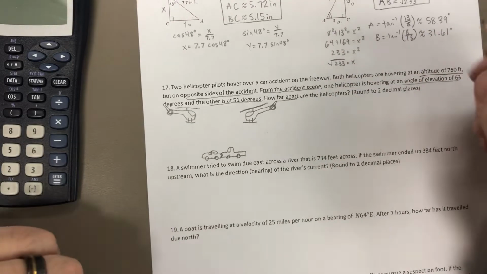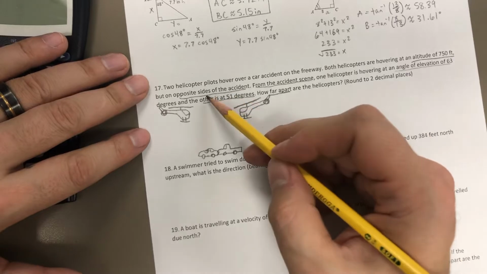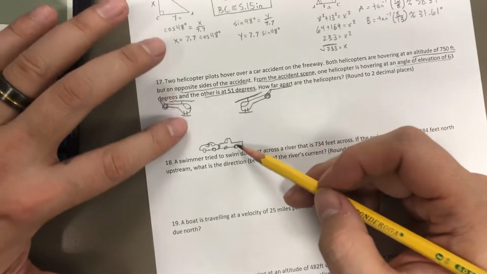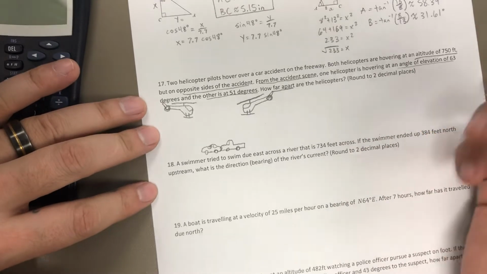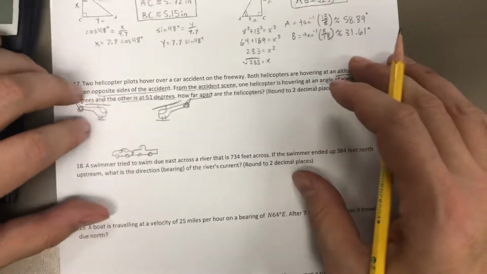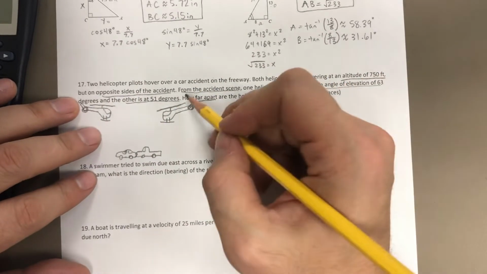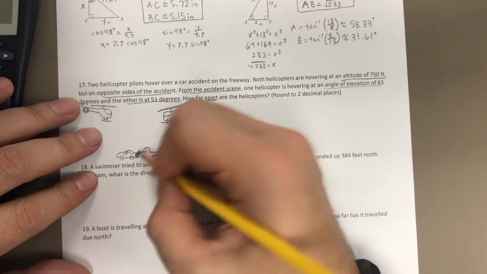Okay, so there's our 2 helicopters. That's the part where it says that they're on opposite sides of the accident. See, they're on opposing sides there. From the accident scene, we have an angle of elevation. Now remember, the angle of elevation means it's from a ground position or a lower position looking up. So that's why it says from the accident scene. Our perspective of the angle is actually from the accident.